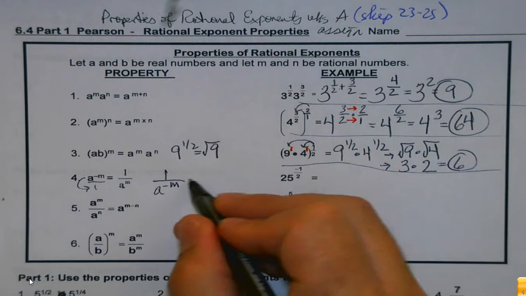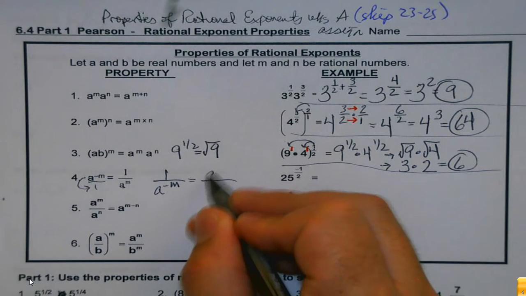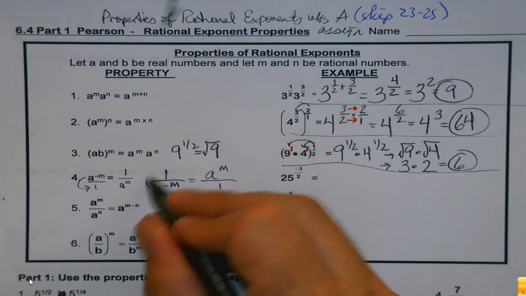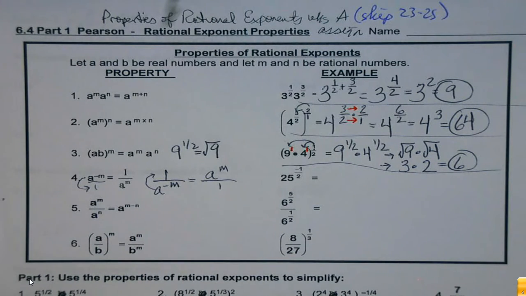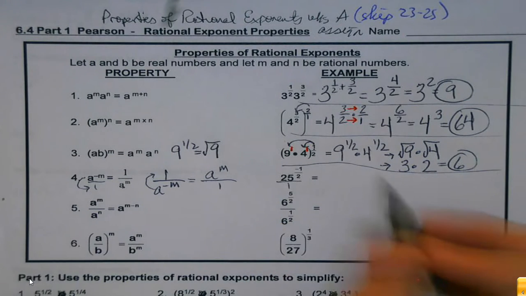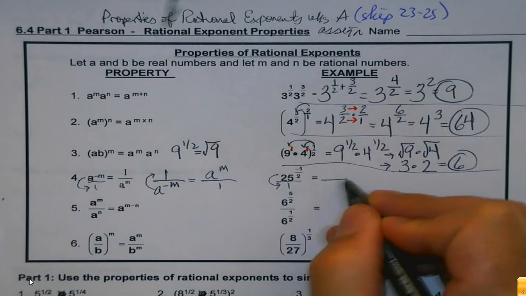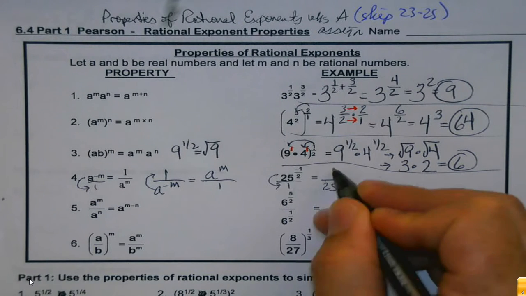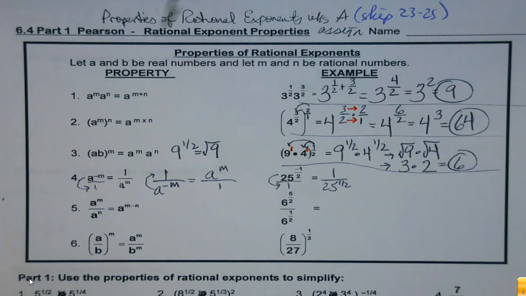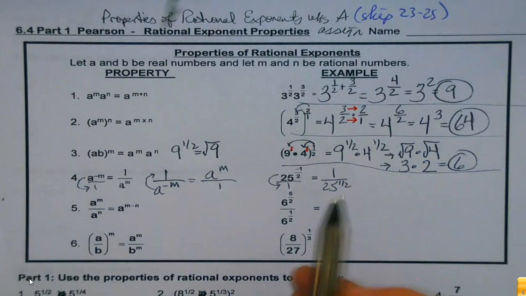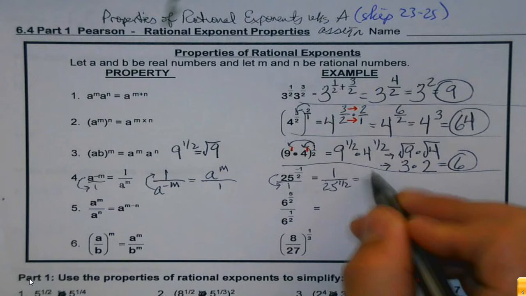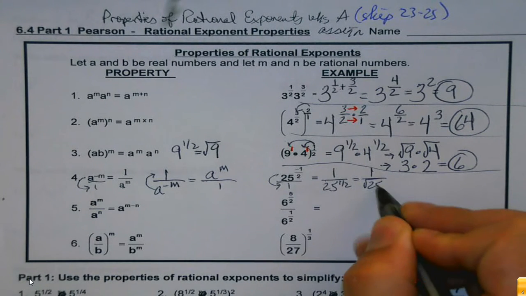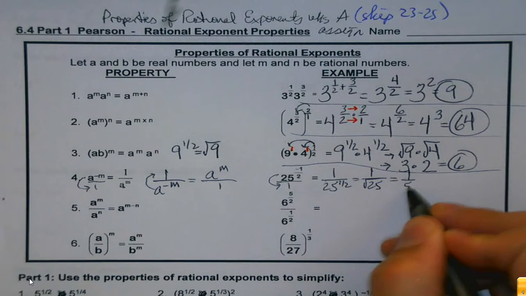If my negative exponent's down in the denominator, I can flip it up to make it positive, just in case we run into that situation. So when I have 25 to the negative 1/2, first thing, I want to flip it down to the denominator. Anytime we don't have anything in the other place, we just put a 1 there to hold the place. And now I use what I just talked about here. This is really just 1 over the square root of 25, or 1/5.